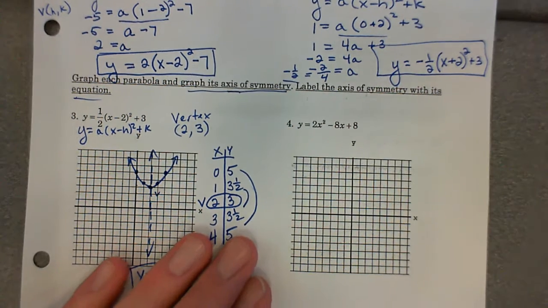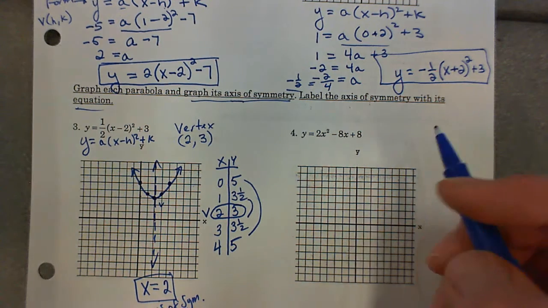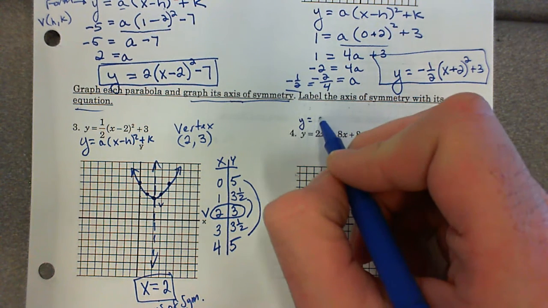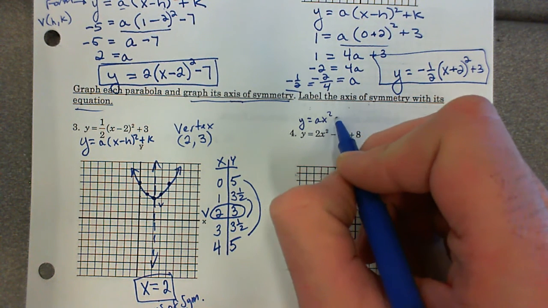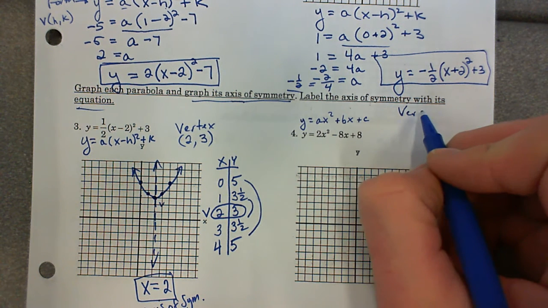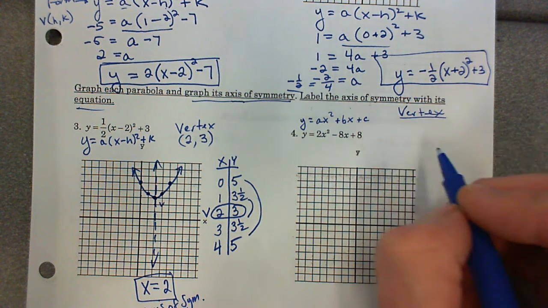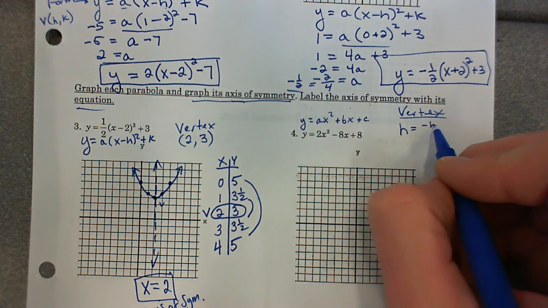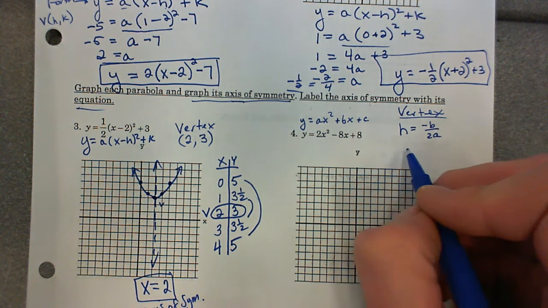So on number 4 here, this is not in vertex form. This is in standard form, y equals ax squared plus bx plus c. So to find your vertex, in this case, your h value is equal to the opposite of b over 2a.